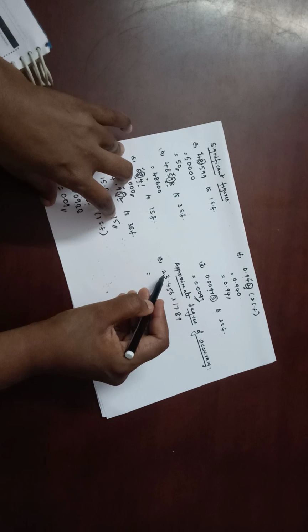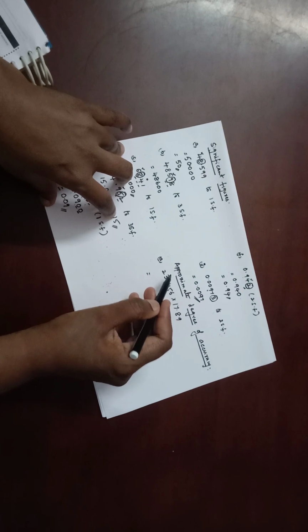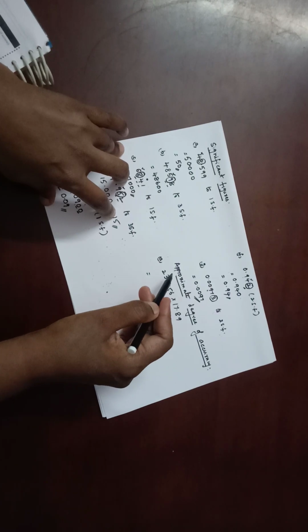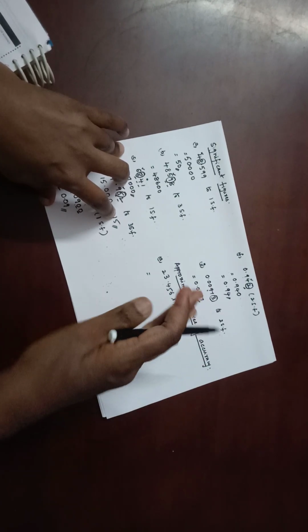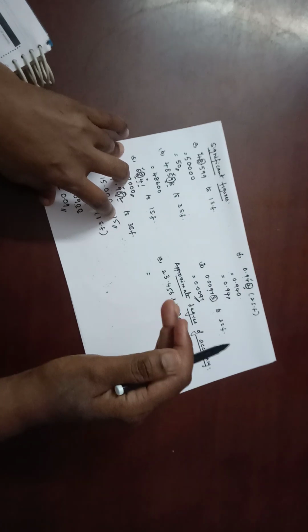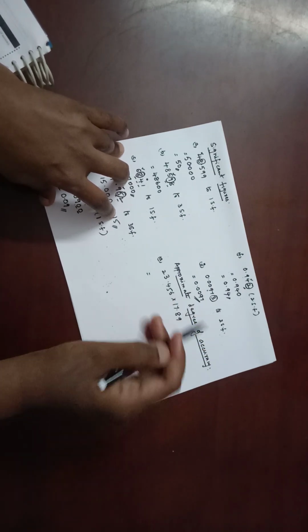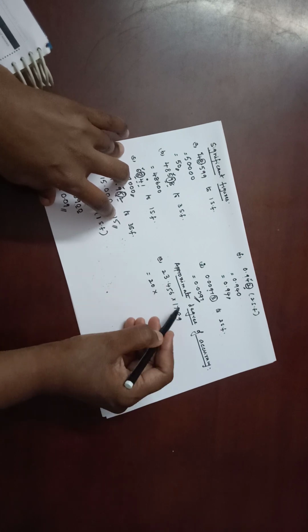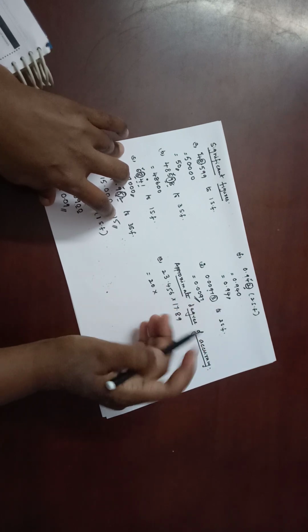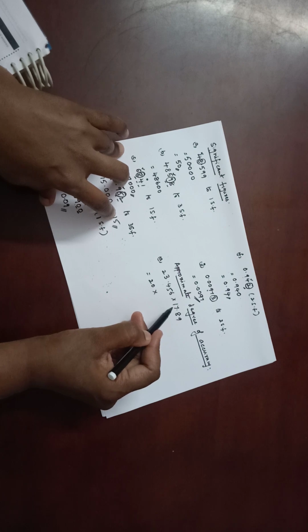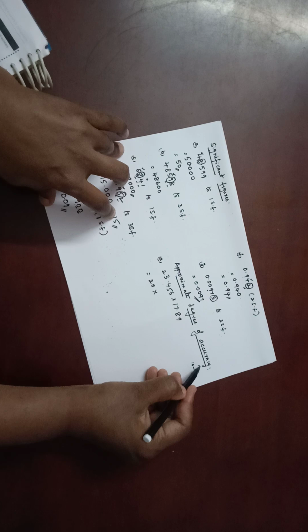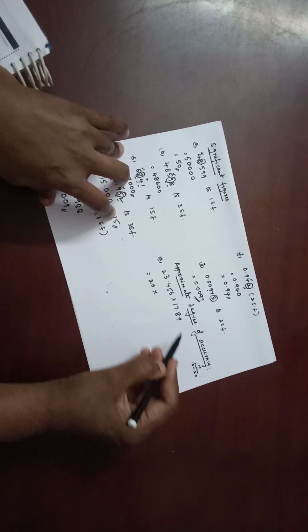So 23 to the nearest tens is what? If it is less than 25, the nearest round number is 20. If it is 25 or more than 25, the nearest round number is 30. So this is less than 25, so it is 20 into... this is in between 10 and 20. 17 is in between 10 and 20.